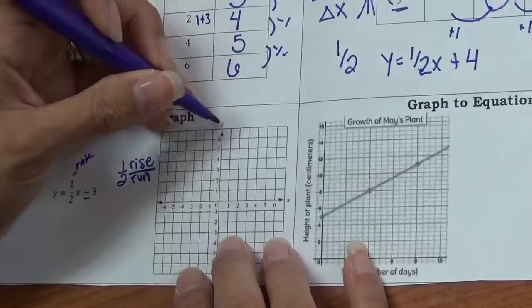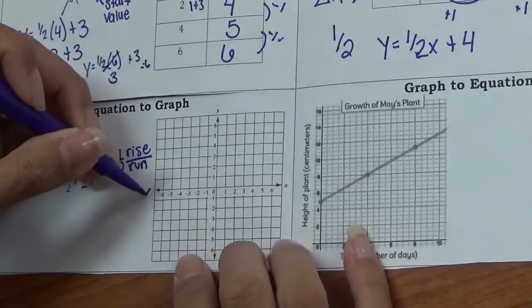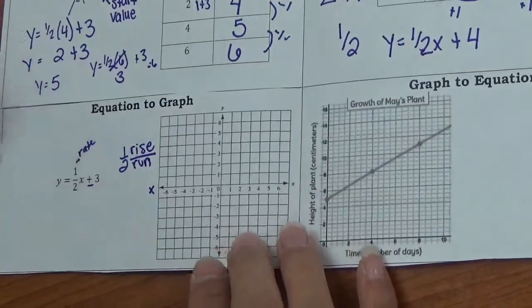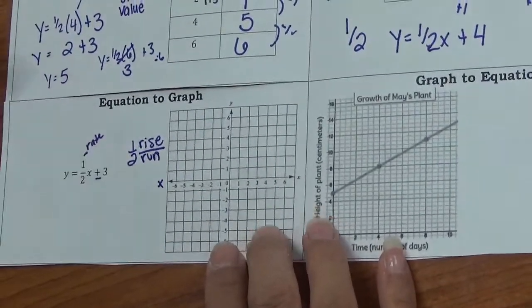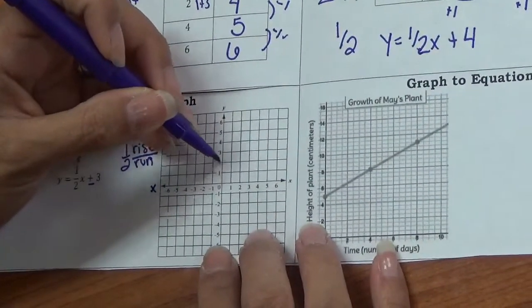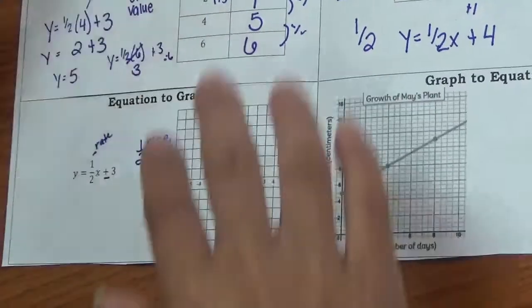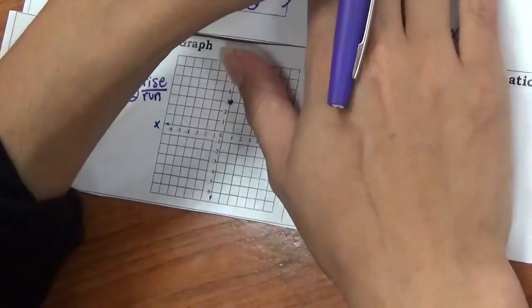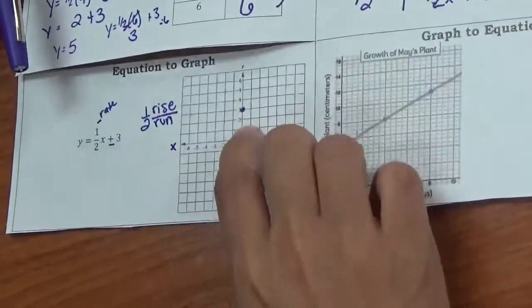Okay, so y is right here, x is right here. It's already labeled, but I like my purple pen better. So I'm going to start at positive 3. So I need to go up 1, 2, 3. Okay, here is my start value, or my b, because that's my y-intercept right here.